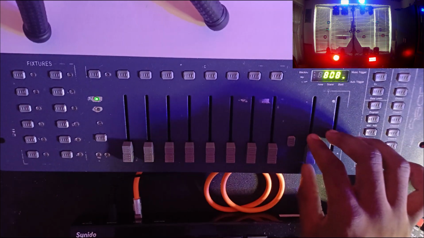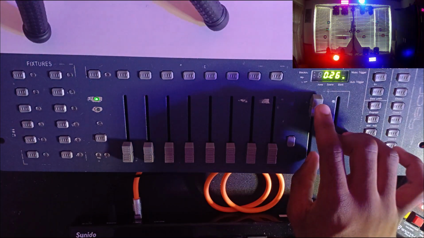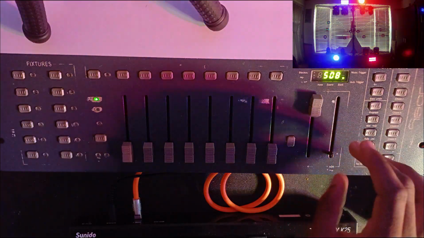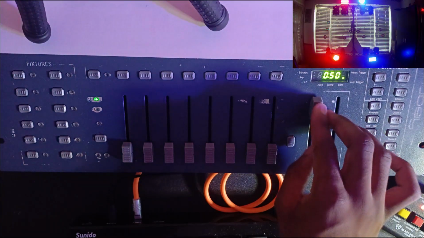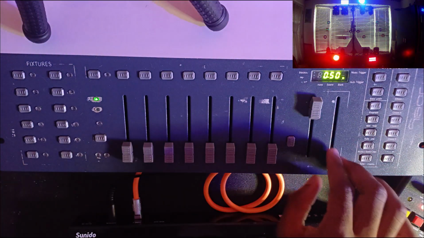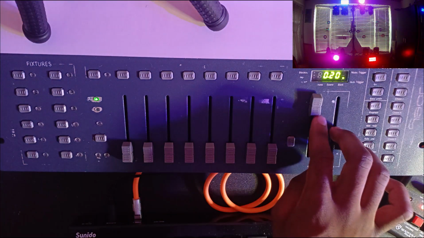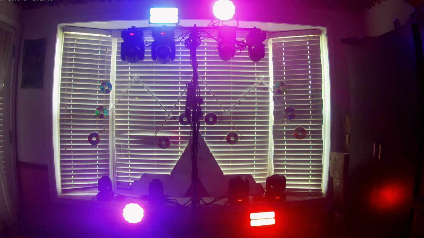As you can see, the chase is going right there. And you can make this as fast as you want. You can go really fast like that, to where it looks like police lights. Or you can make it fade, as you can see right there. It fades into the chase. As you can see, it's going counterclockwise. It's going from red to blue and then back from blue to red. So this is really cool.